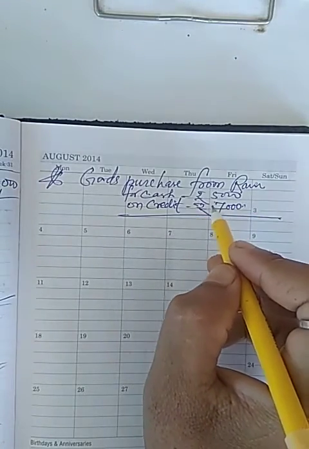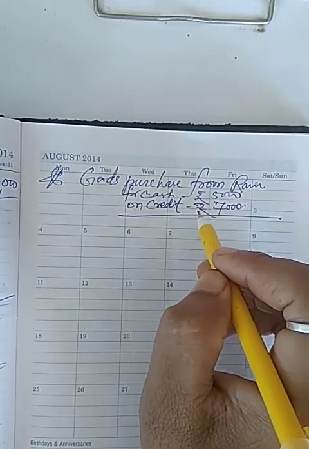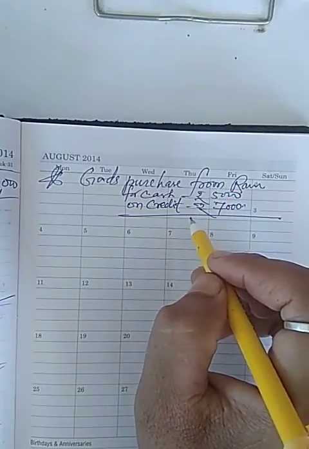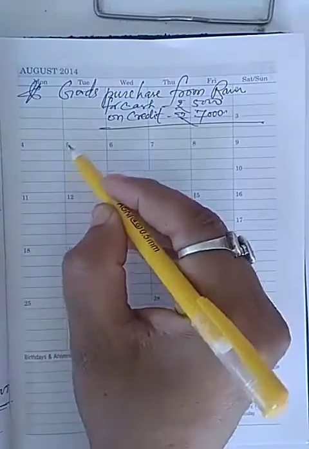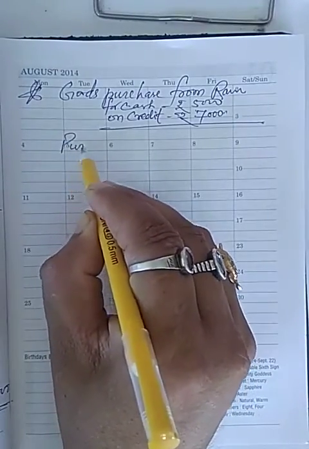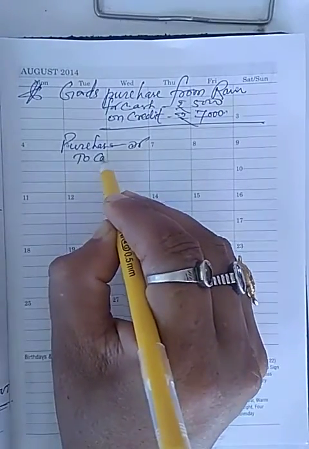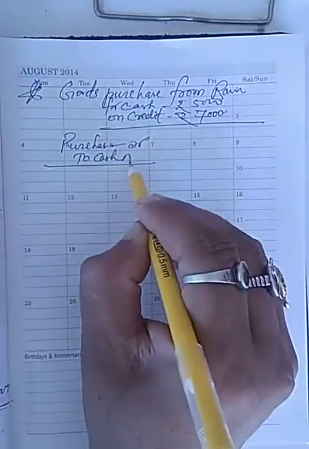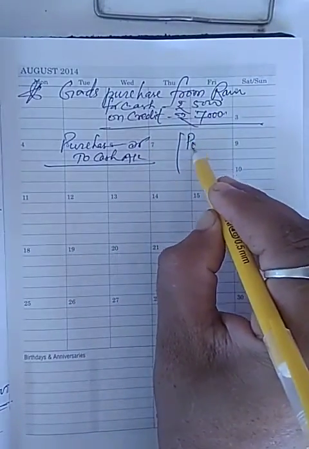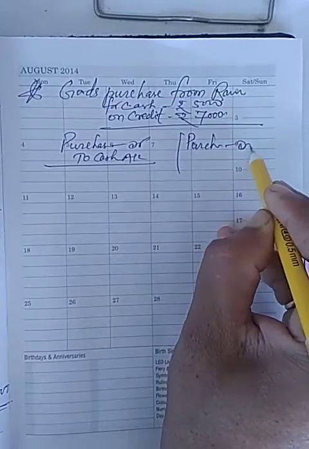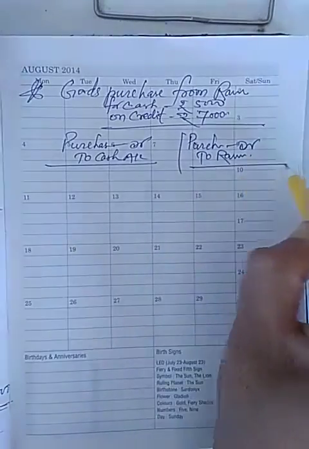So when I pass the journal entry separate, then it will be first journal entry purchase account DR to cash account, and second journal entry will be purchase account DR to Ram's account for credit purchase.